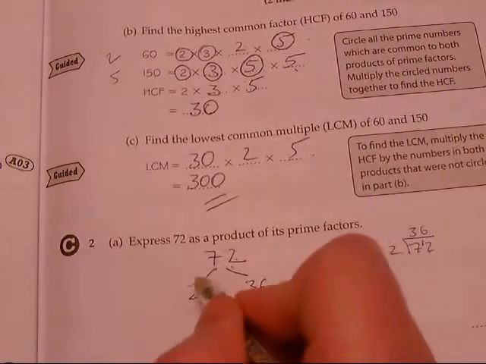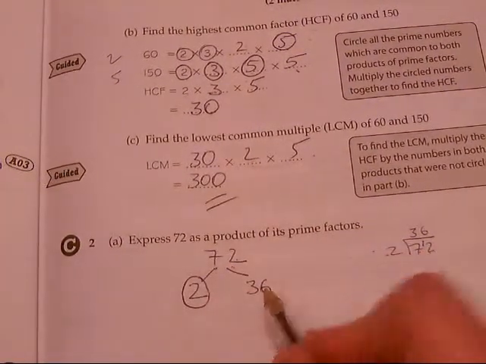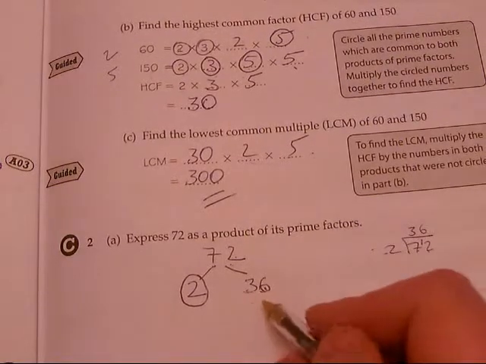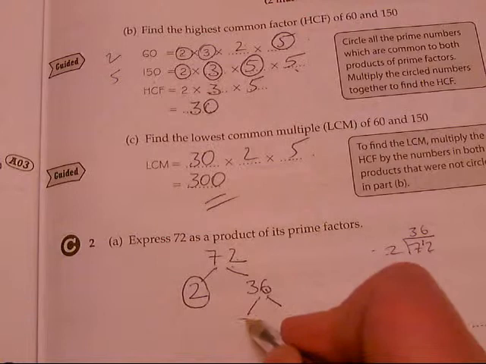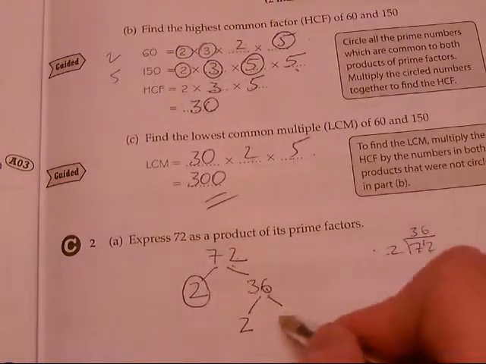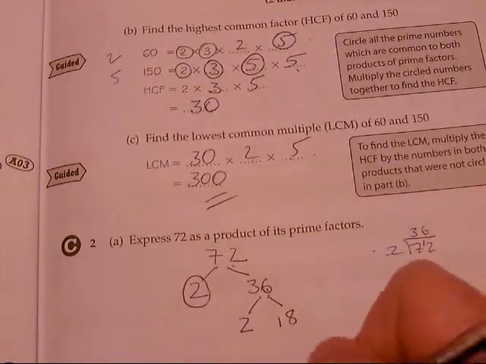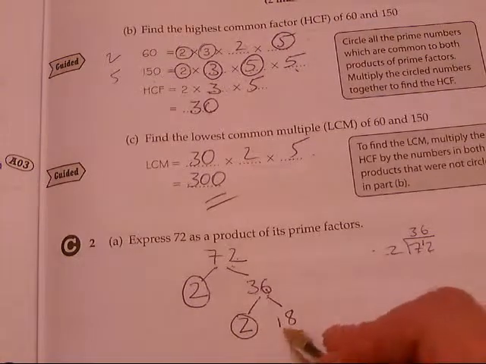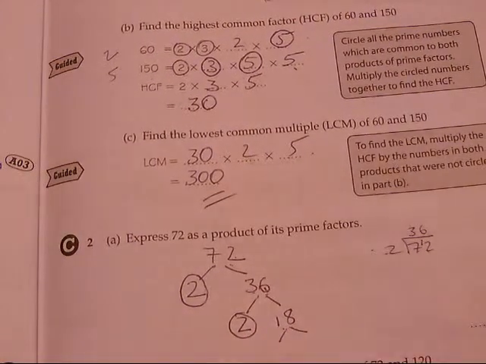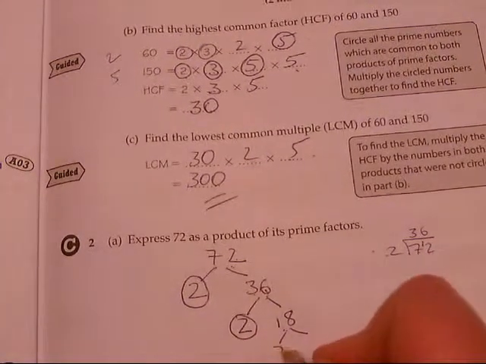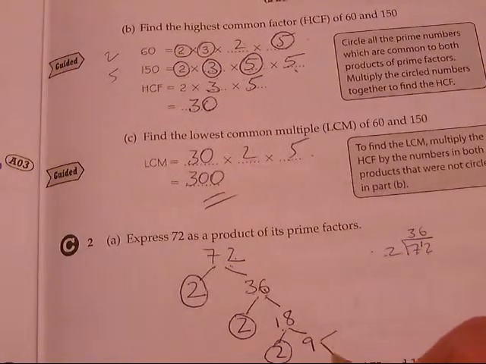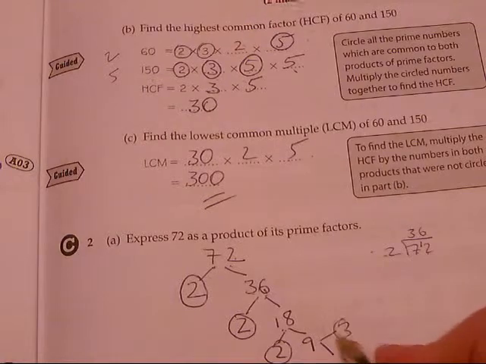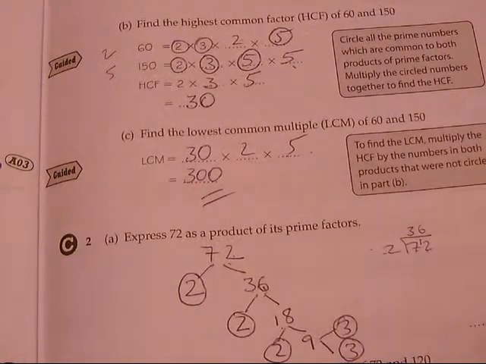2 is the prime, right? So I will circle it. 36 is not prime, so I will carry on dividing it. 36 is still even, so I will divide by 2. 36 divided by 2 is 18. Alright, 2 is prime, 18 is not, and I know that that is 2 times 9, and 9 is 3 and 3, okay, 3 times 3.